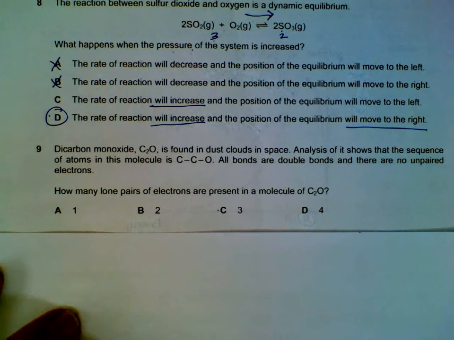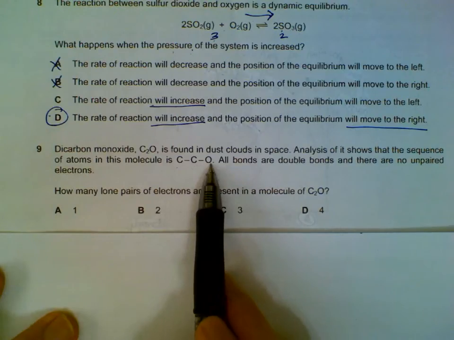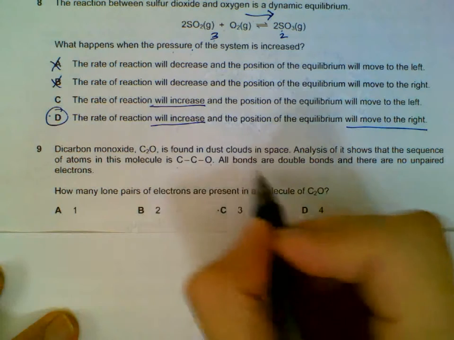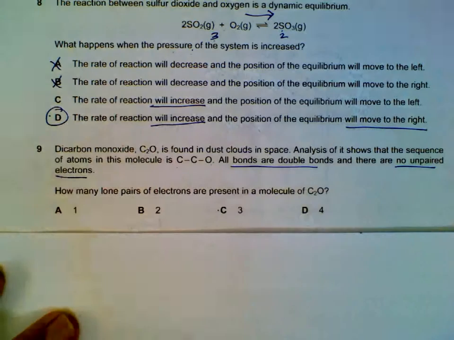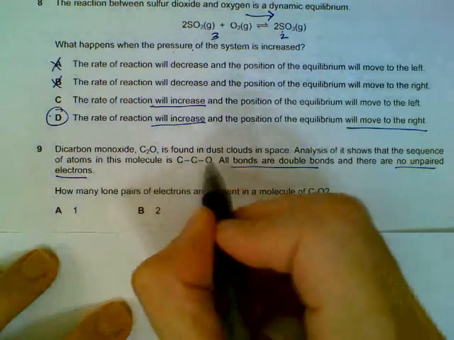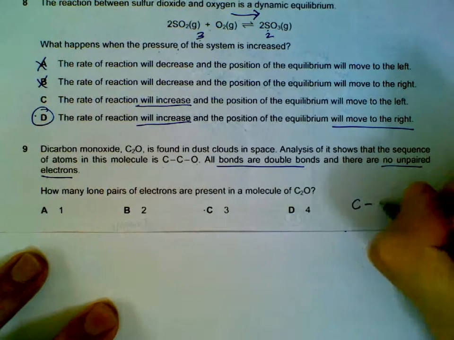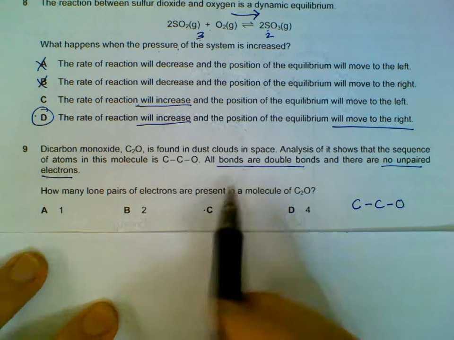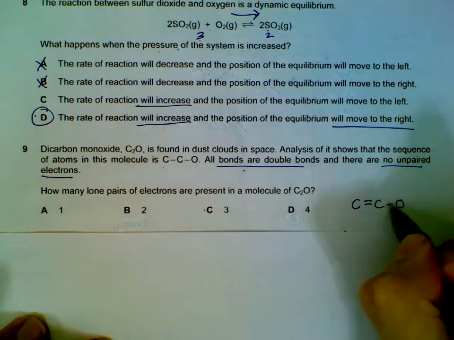Dicarbon monoxide. One carbon joined to another carbon joined to an oxygen. All bonds are double bonds. And there are no unpaired electrons. So how might it look? Okay. So we have this basic structure C, C, O, and they say that all bonds are double bonds. So we will make these double bonds.